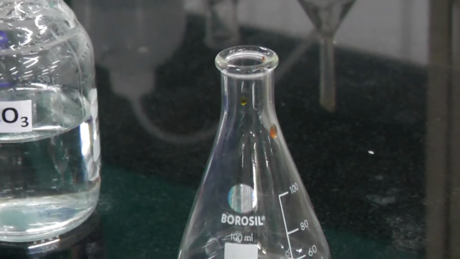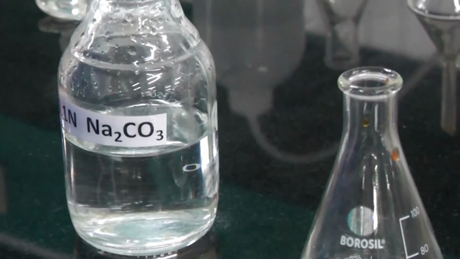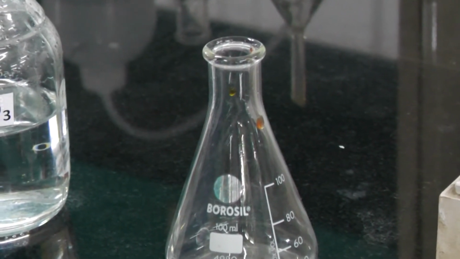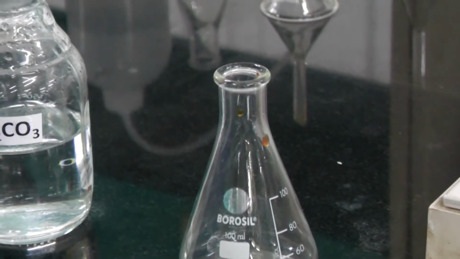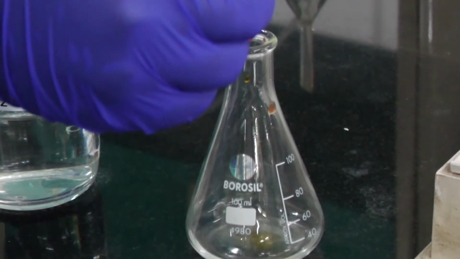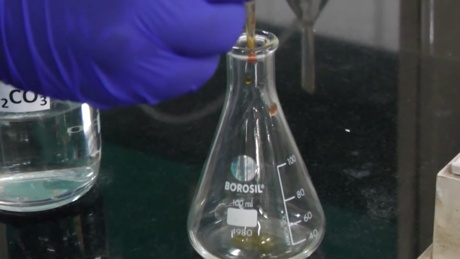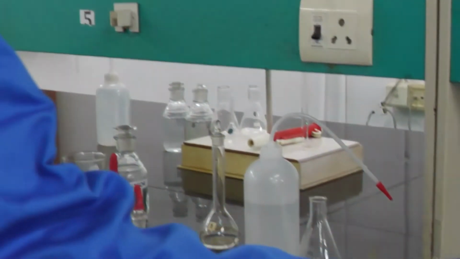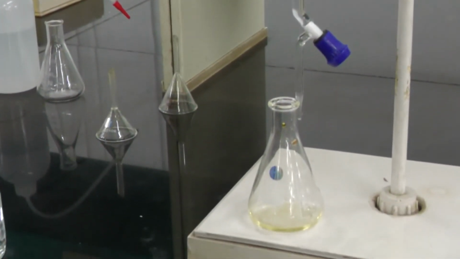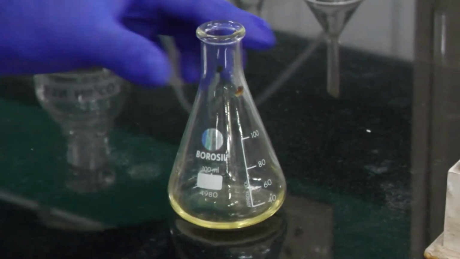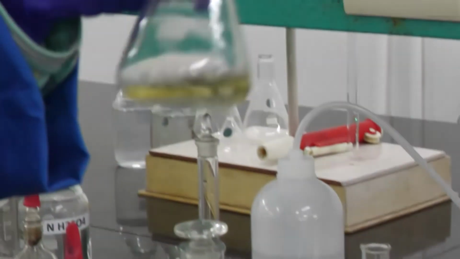After adding 10 ml of 0.1 normal sodium carbonate solution into the conical flask, we add 2 drops of methyl orange indicator. After adding methyl orange indicator, the color becomes yellow, as you can see in the conical flask.